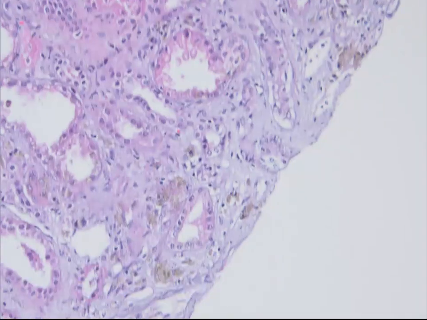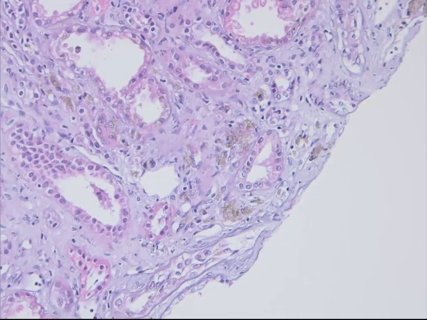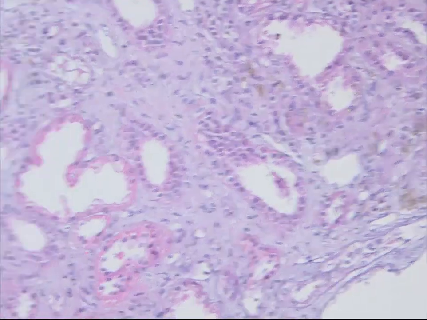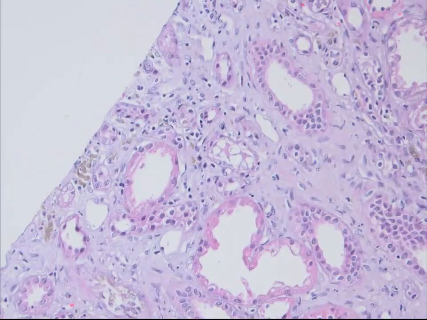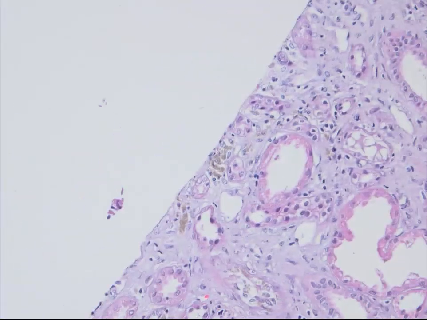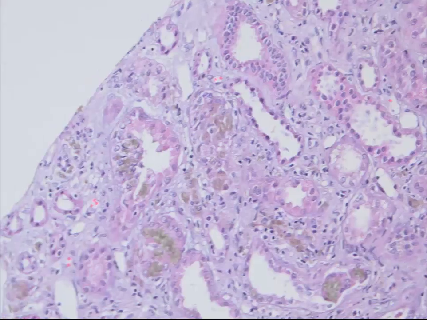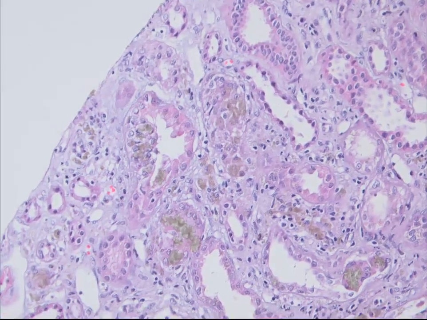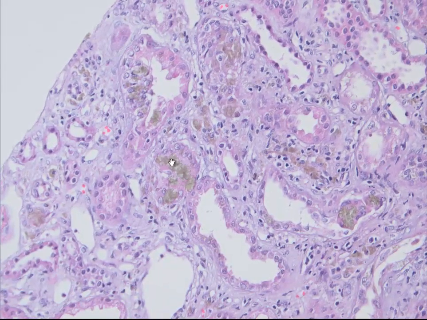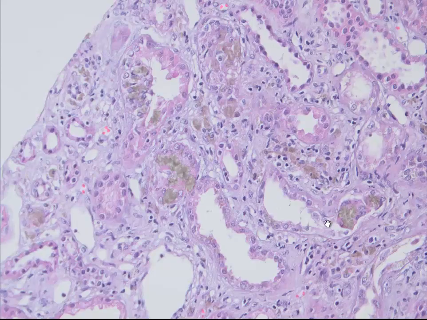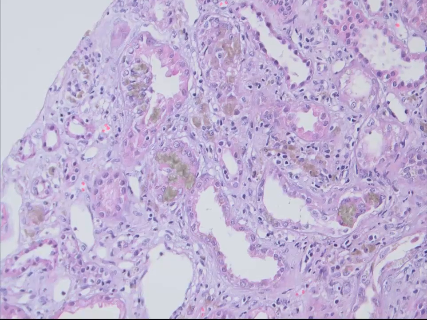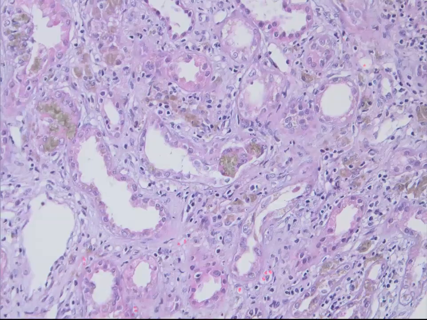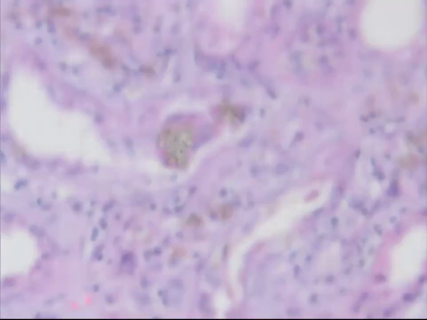Let me continue. It's all over the biopsy sample, with accompanying acute tubular injury, of course. And here they are. There are foreign body giant cell reactions as well. In fact, some of the giant cells are engulfing these crystals.